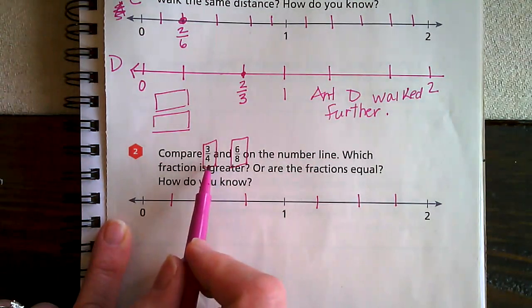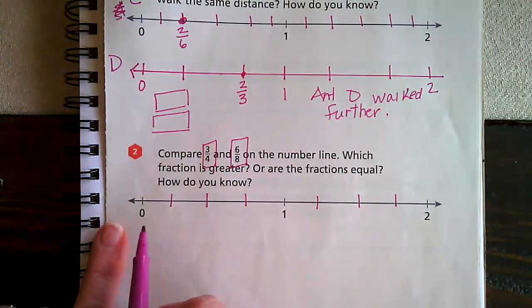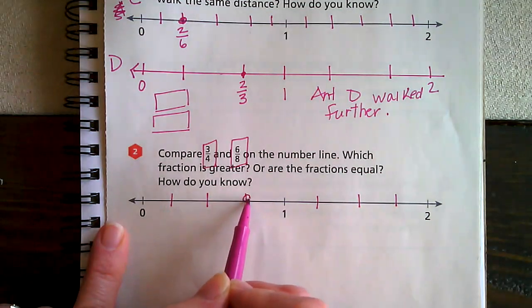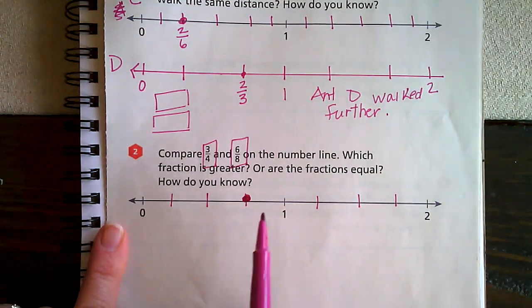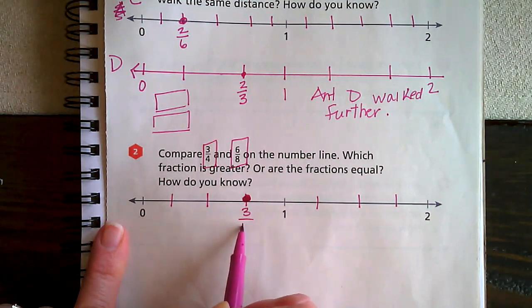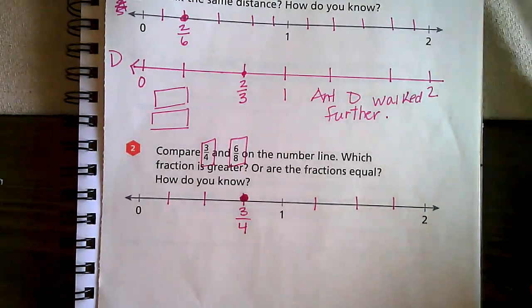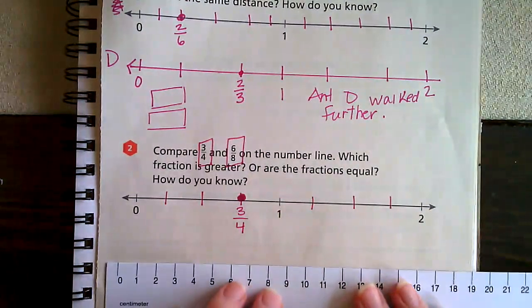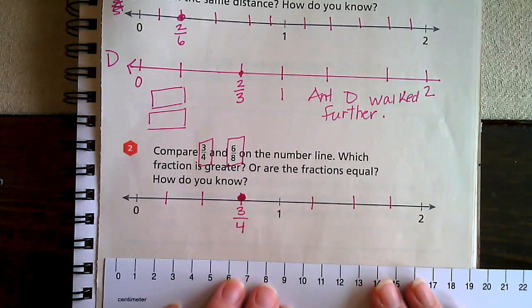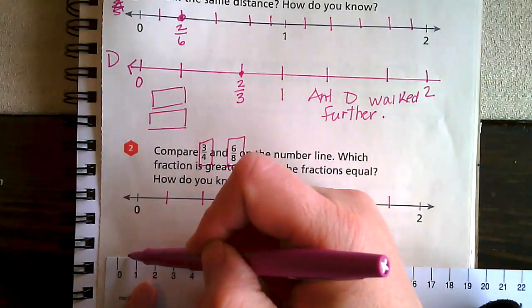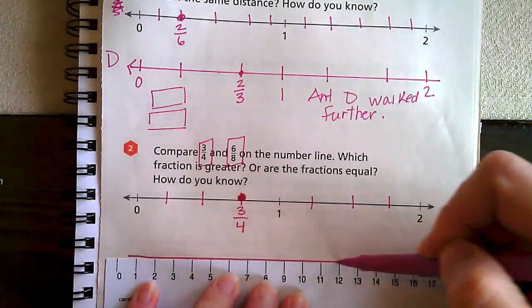But let's go back and let's just find where 3/4 would be. 0/4, 1/4, 2/4, 3/4. Okay. Now 6/8. Let's go ahead, get your straight edge, or pause it for that steady hand that you have, and let's draw a copy of this number line.